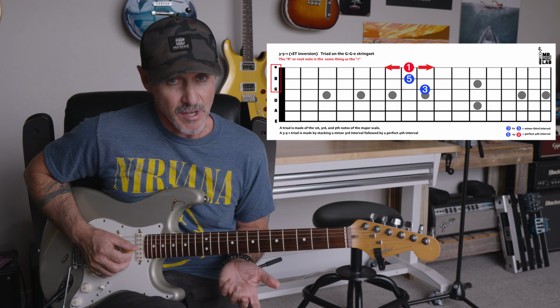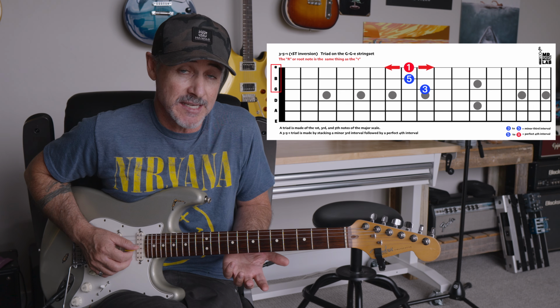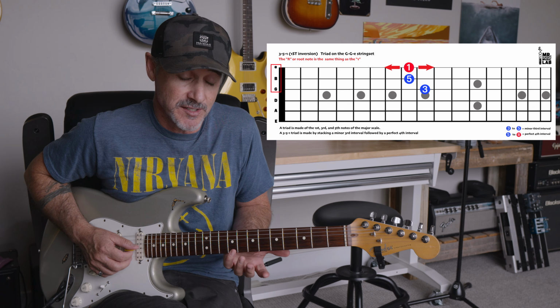So in this case, we have to be in a key. We're in the key of C. So C, E, G, 1, 3, 5. So 3 must be E, and then you got G, and then C. So E, G, C. First inversion, that's that fancy word. We're just flipping part of the triad, okay?